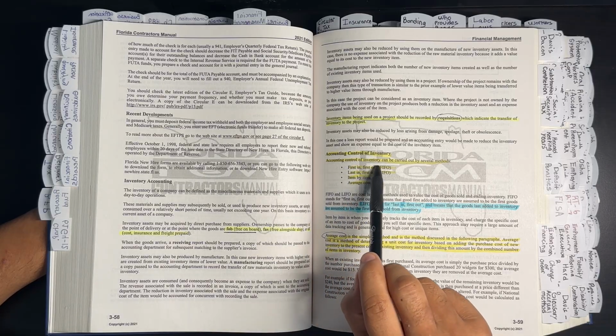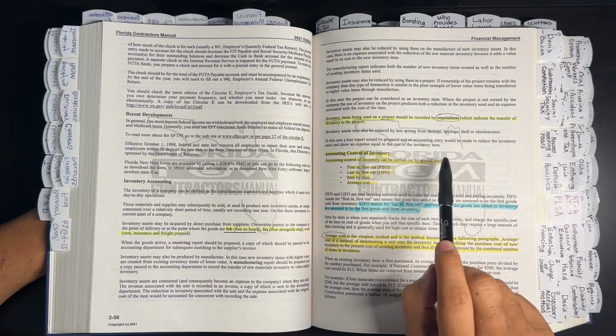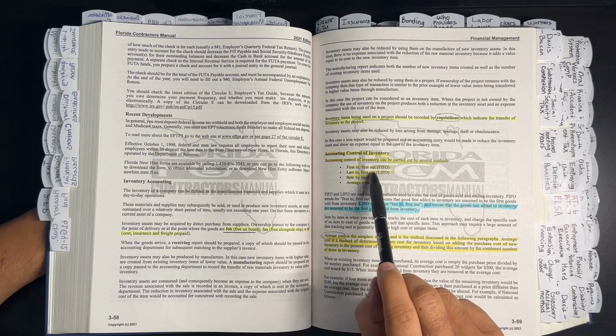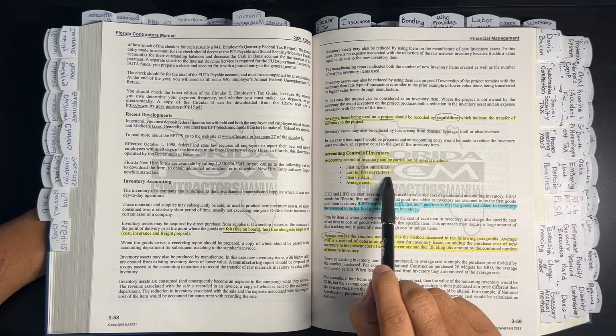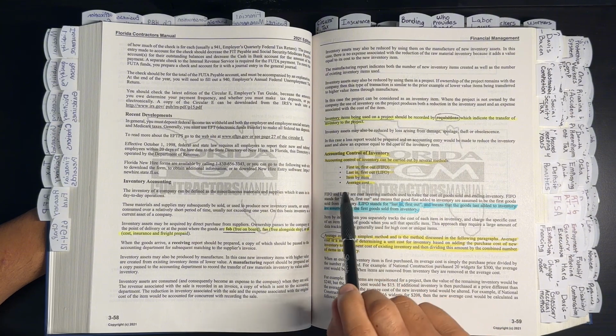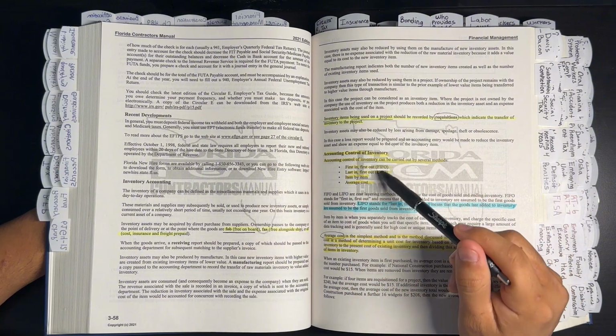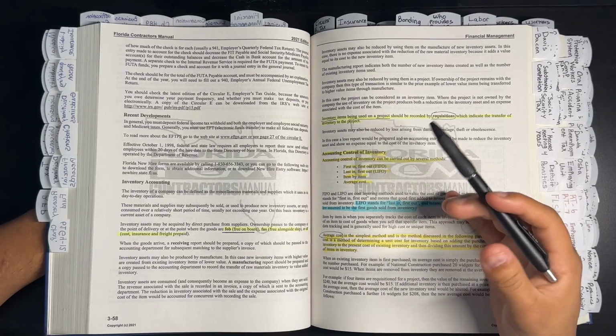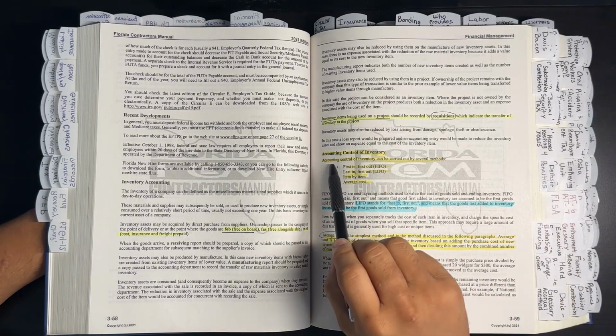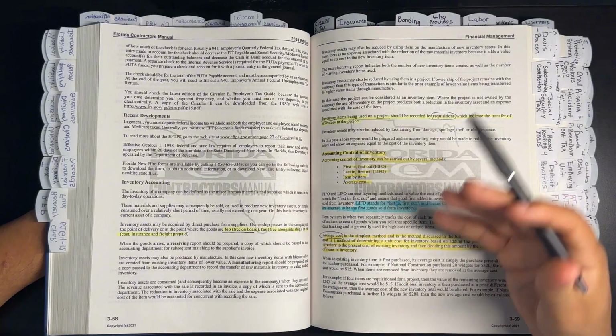Accounting control of inventory can be carried out by several methods. First in, first out, which is FIFO. Last in, first out, which is LIFO. Item by item, and average cost. This is another very important one. You should go over at least 3 times and try to remember where you can find accounting control of inventory in the book.